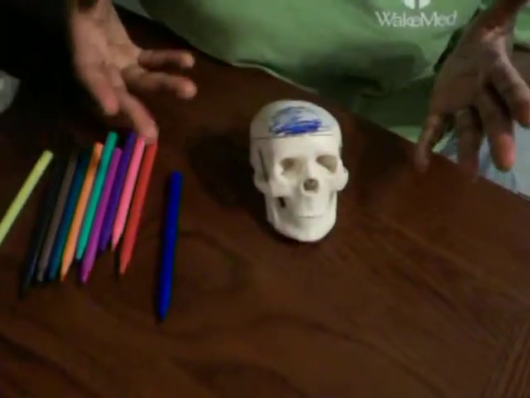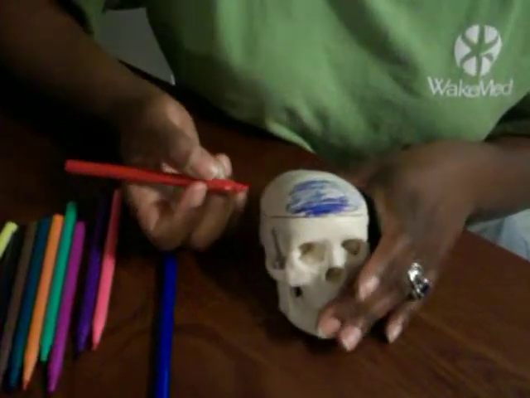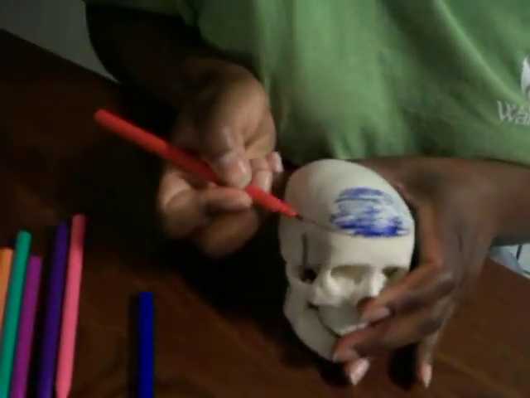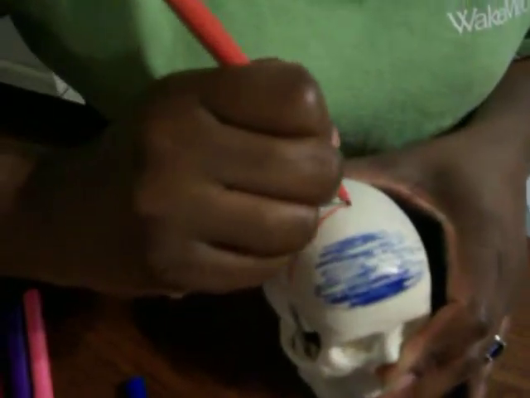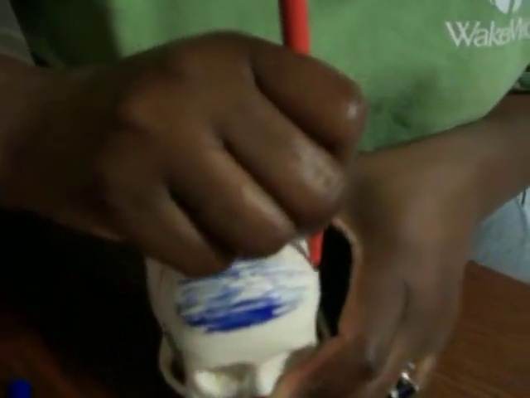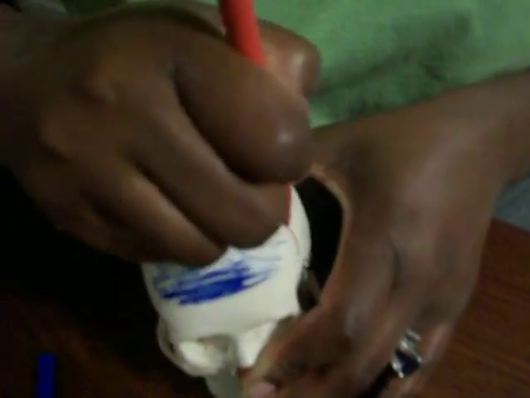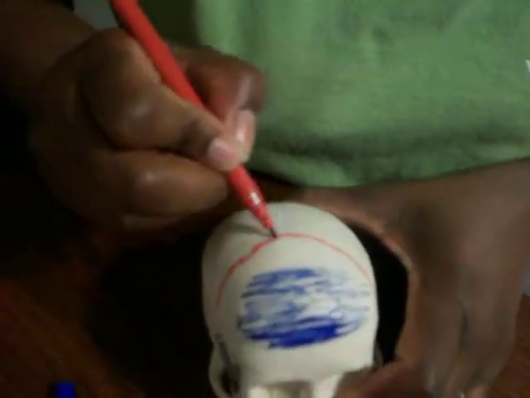Next, I'm going to be naming for you the coronal suture of the skeleton. The coronal suture of the skeleton starts here and goes across the top of the skull. So this is the coronal suture line here.